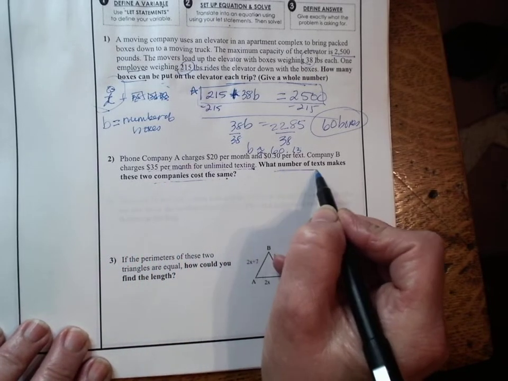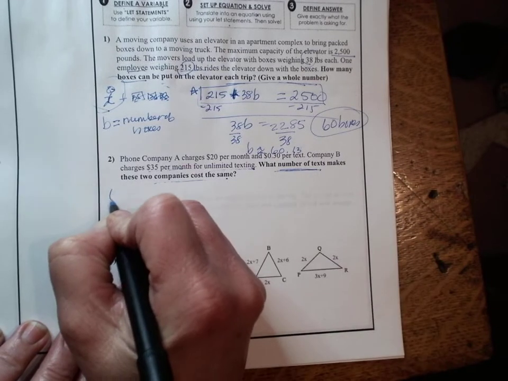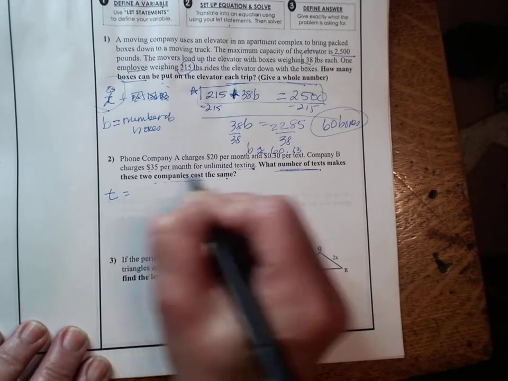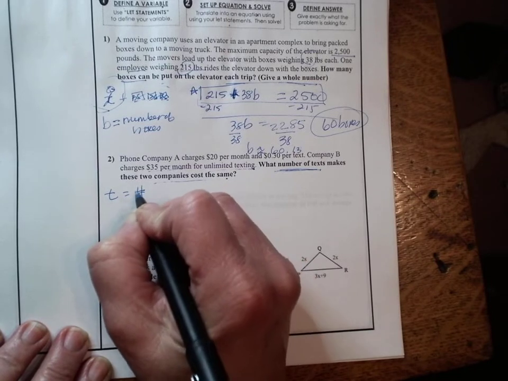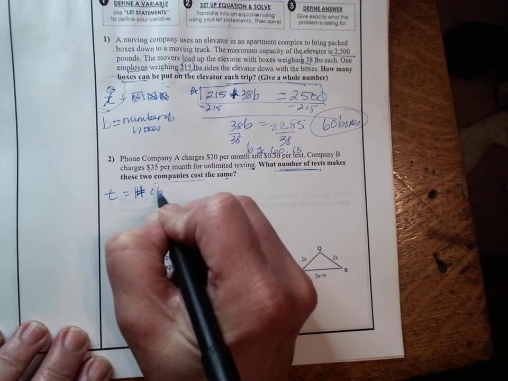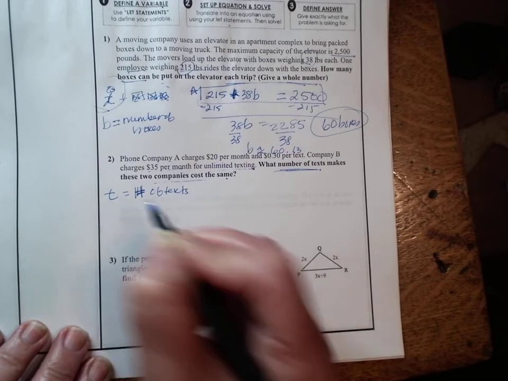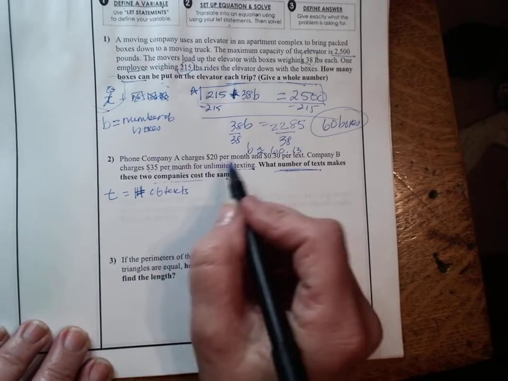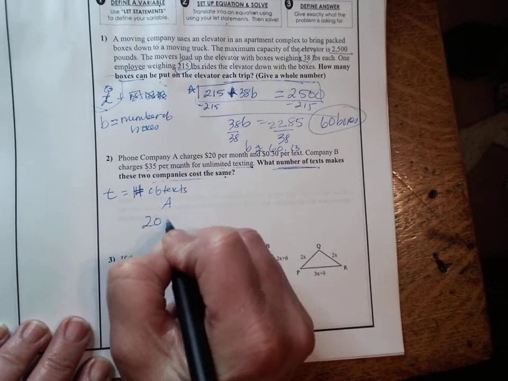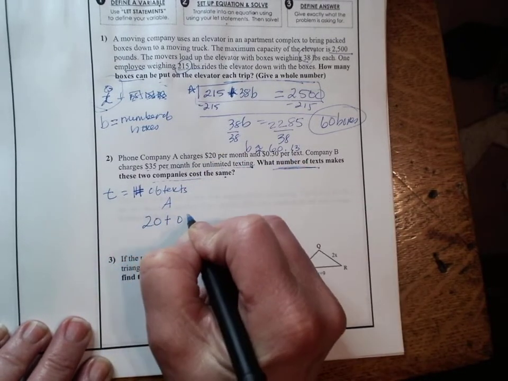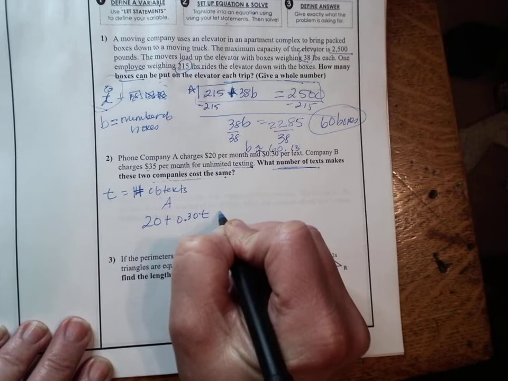So number of texts. You can do N or T. And I always define my variable, so I put the number sign of texts, so I know what my variable represents. So Company A charges $20 a month plus 30 cents for every text.